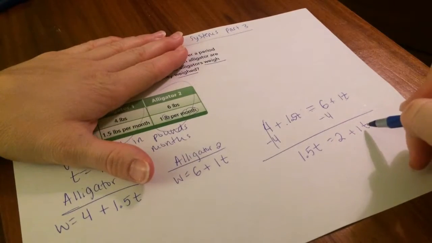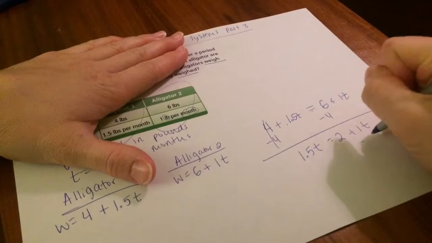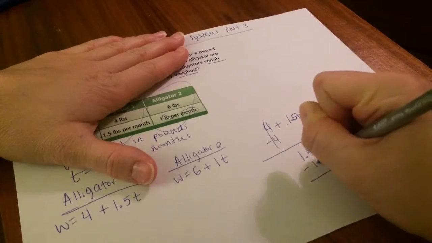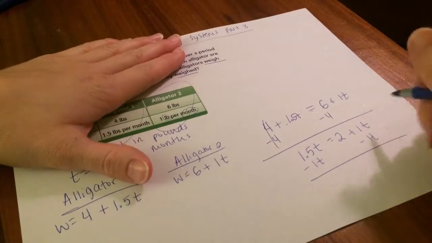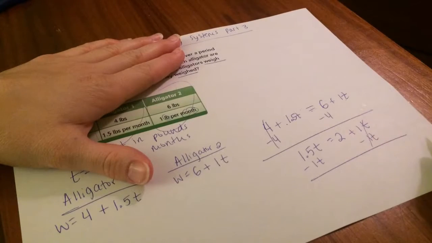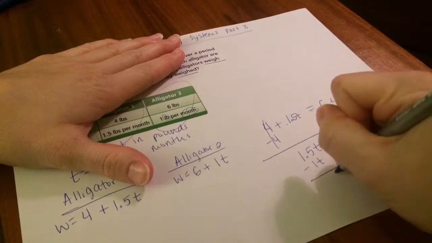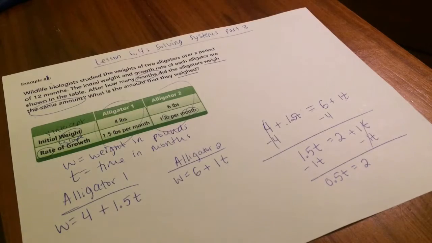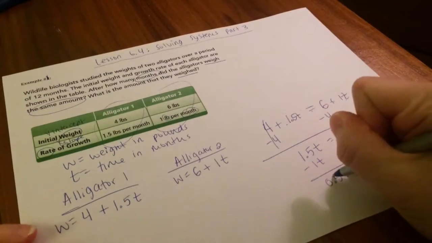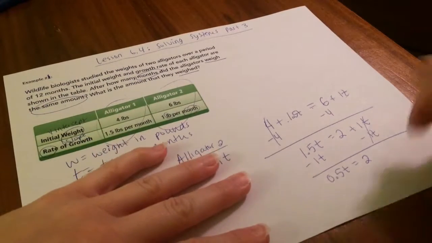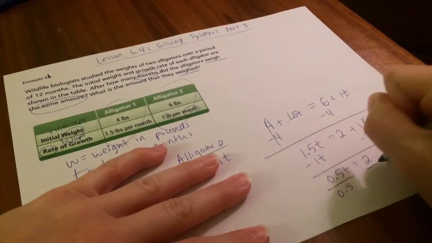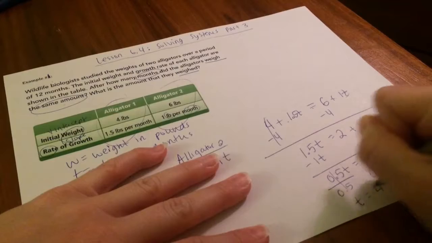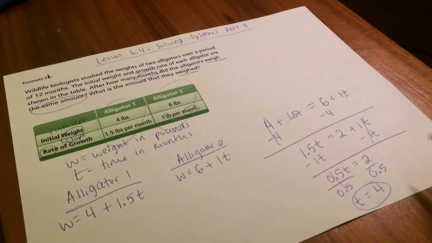All right, now we need to get the variable, the T, on the left side of the equation. So let's subtract 1 T from both sides. They cancel out over here, and then 1.5 minus 1 is 0.5 T, and it equals 2, because we have a 2 left over on the right side of the equation. And then the last step is to divide by 0.5 on both sides. And we're left with T equals 4. 2 divided by 0.5 is 4.